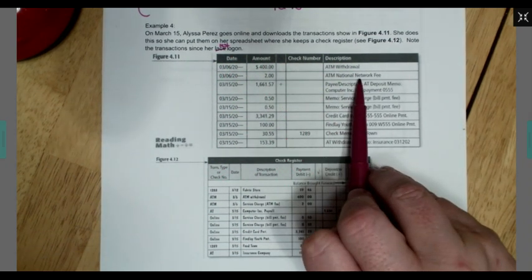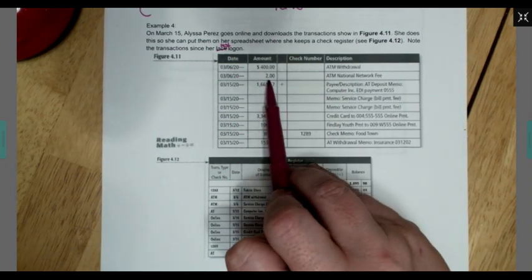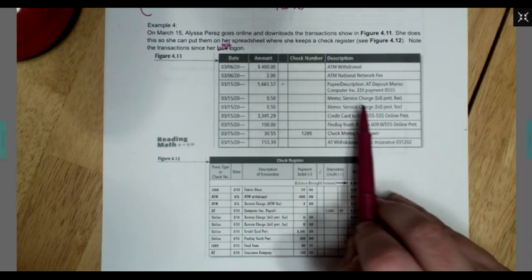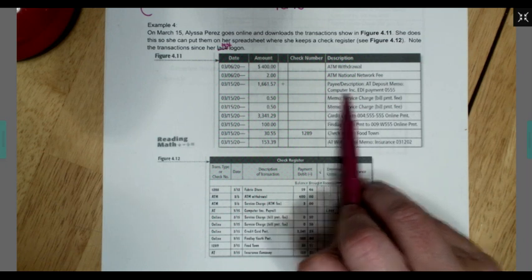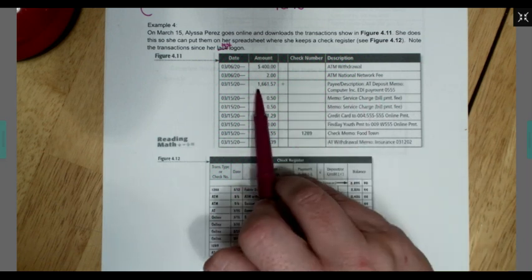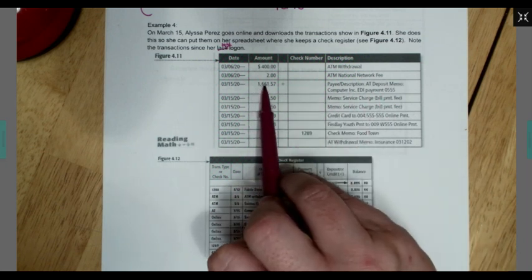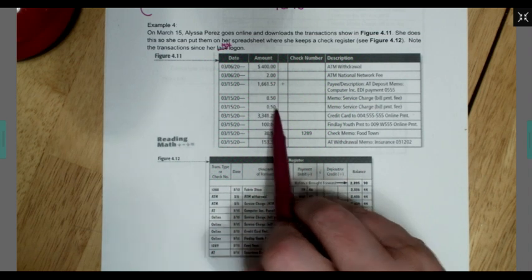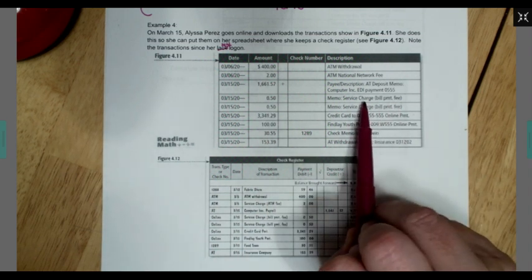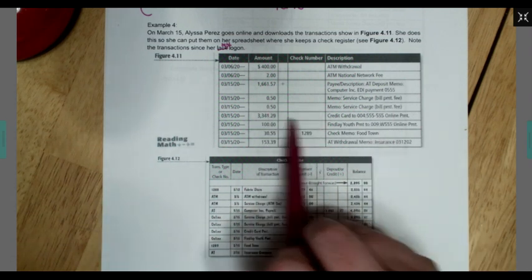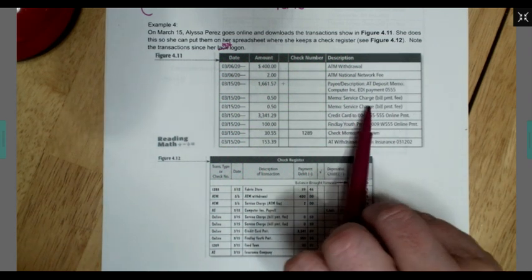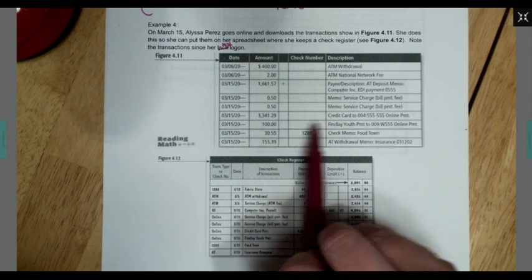She had an ATM national network fee of $2. She had an automatic transfer for a deposit for $1,661.57. She had a service charge for a bill payment for 50 cents, a service charge for a bill payment for 50 cents.